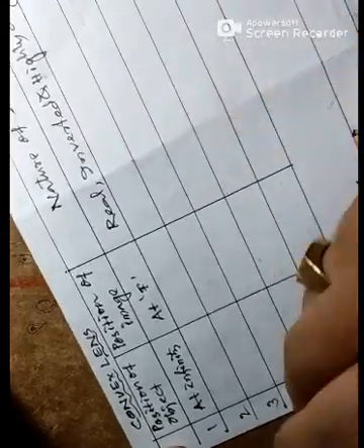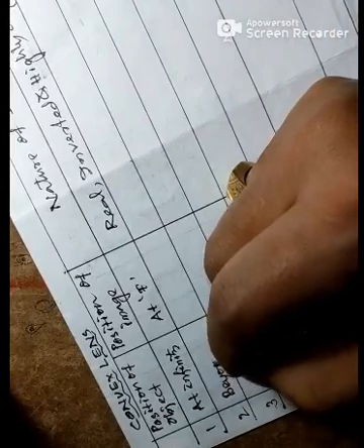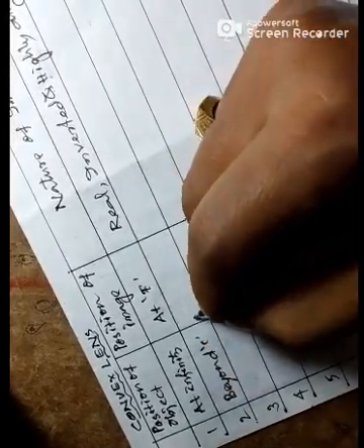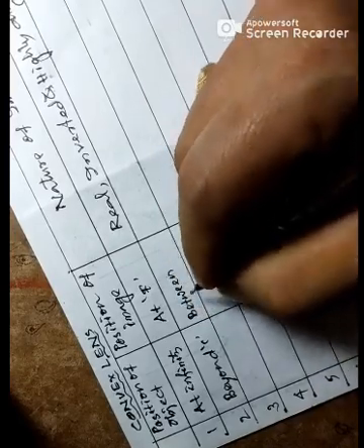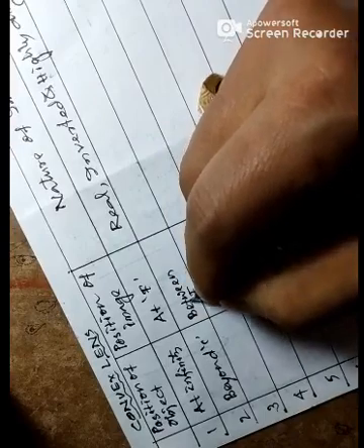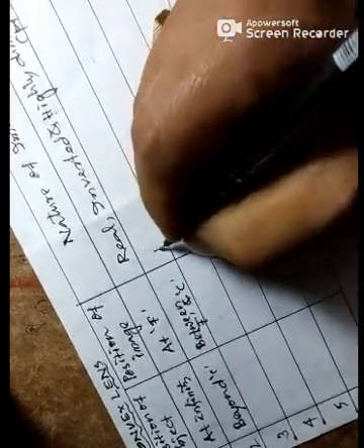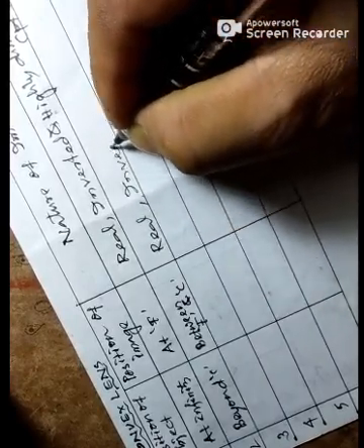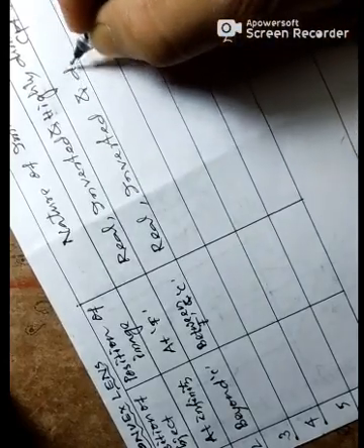Okay. Second one, beyond C. So the image will form between F and C. It is real, inverted and diminished.